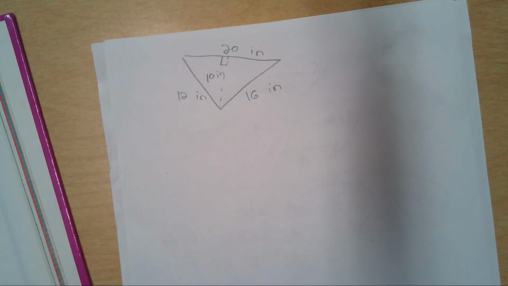Oh, I know this. Door's open. What the heck? The door's open. The door's open. Go away. Open the door. What's the area of this triangle here?